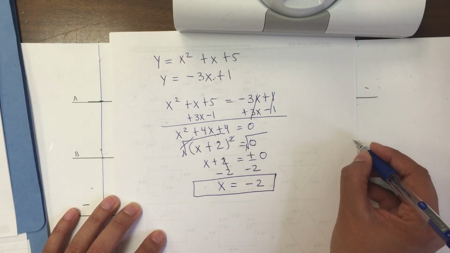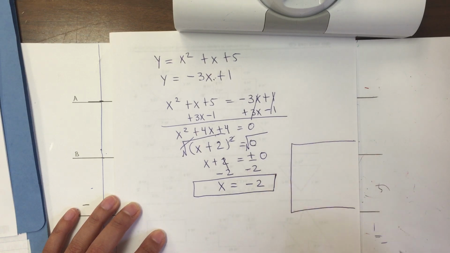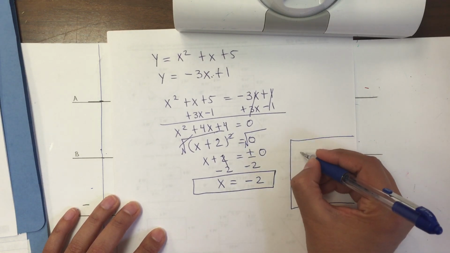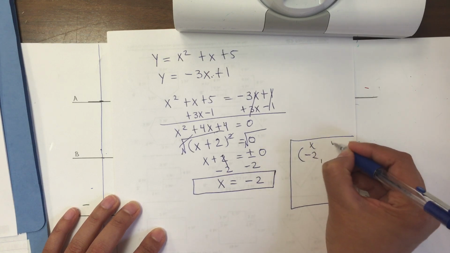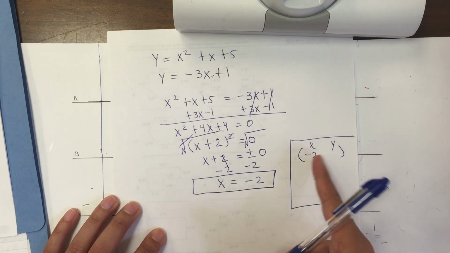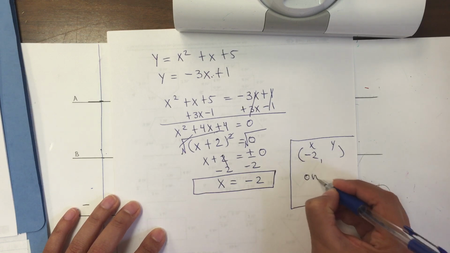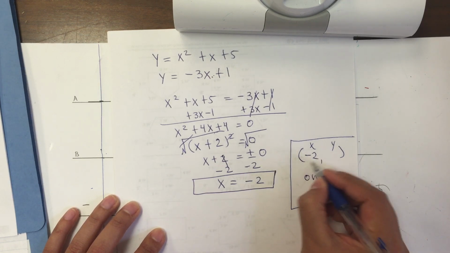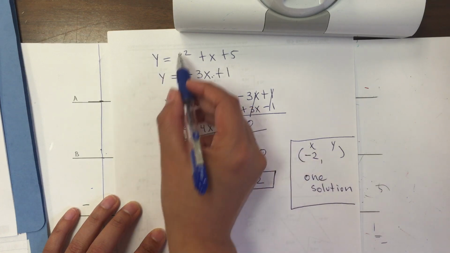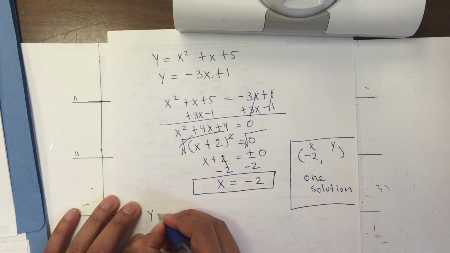So, guess how many solutions we will have? Okay, and how do I find that one solution? By replacing the x in one of my two equations.